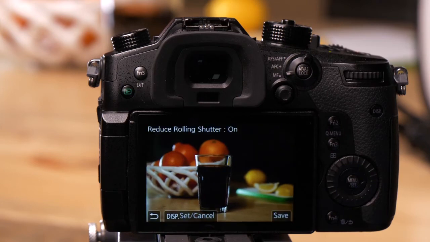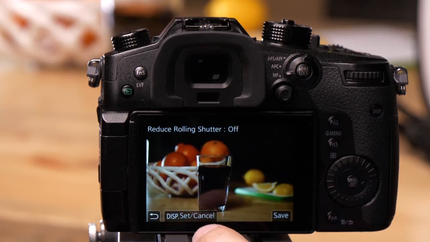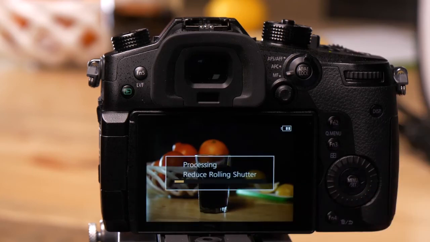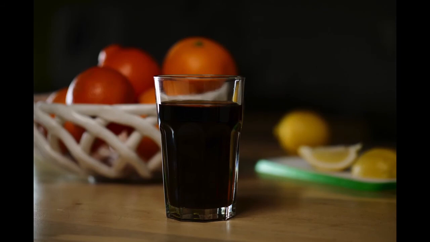It's going to process the image, and it corrected it, so now everything is geometrically correct. I'll switch back and forth so you can see exactly what it looks like. Now if we click Save the Image, it processes and removes the rolling shutter, and I've got a corrected image captured. Panasonic.